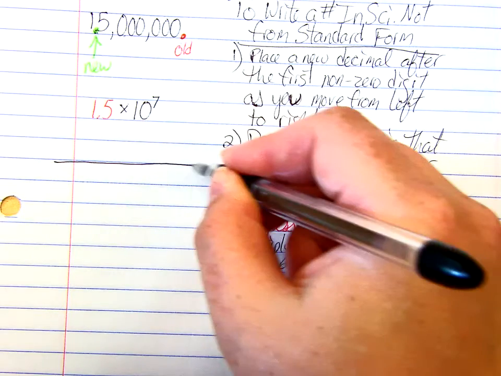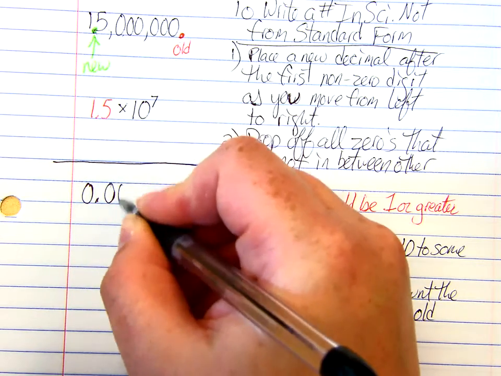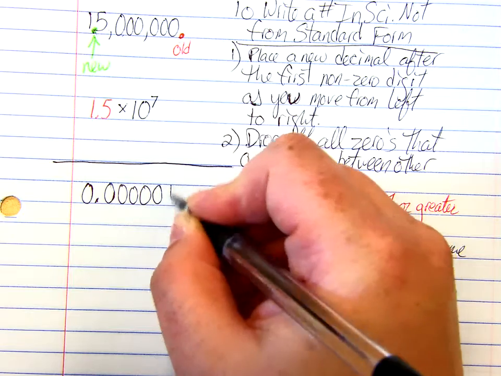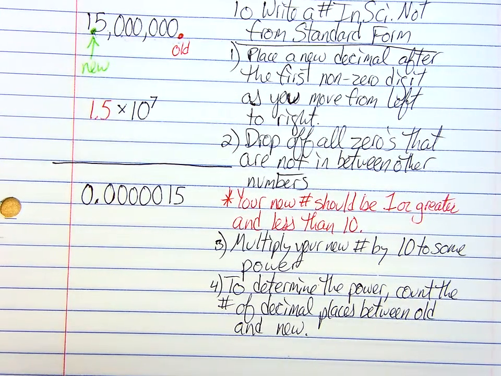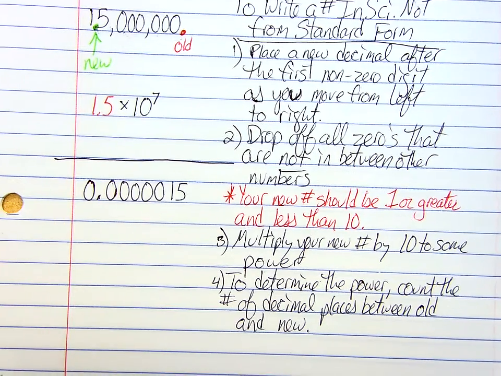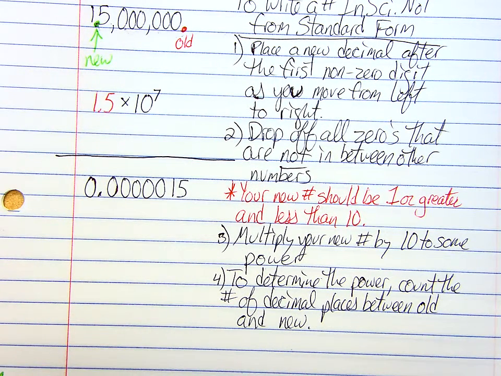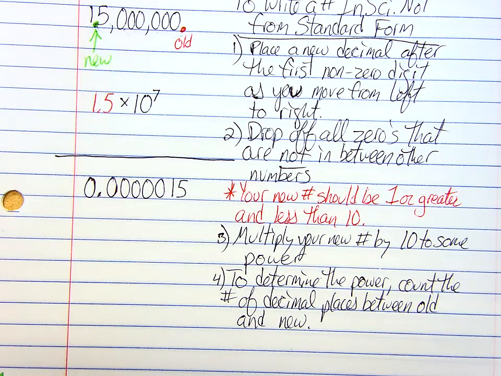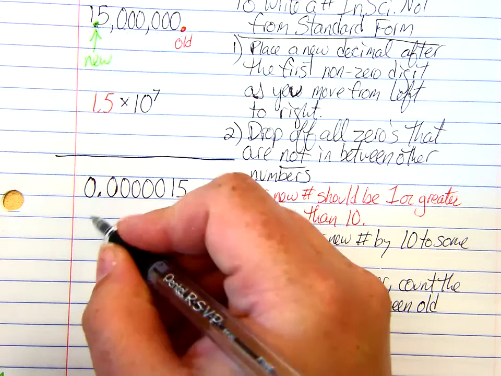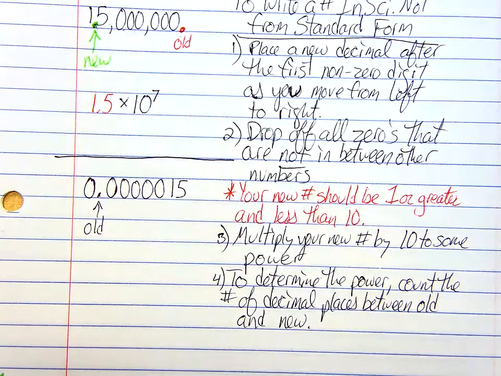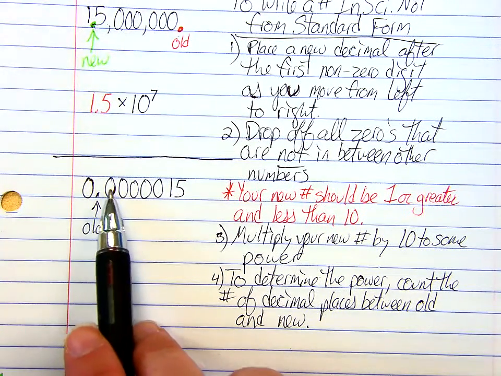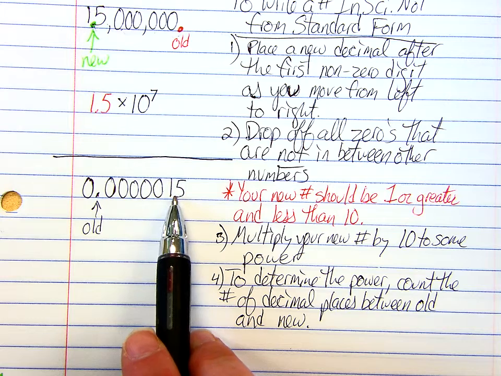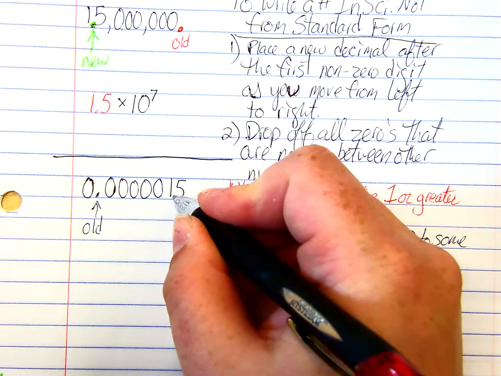So let's try another teeny number. So we'll do another example over here. Say I had 0.0000015. I'm sticking with the 15 just so we can see the difference. All my steps are going to be the same until I hit number 4. So let's start off with number 1. Place a new decimal after the first non-zero digit as you move from left to right. So here's my old decimal. Who can tell me where the new one would be? Alec? Yeah. As I pass from left to right, the first number that's not a 0, ding, ding, ding, there it is. 1's not a 0. I put my new decimal right after it.